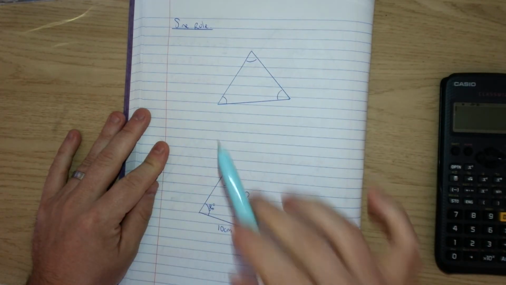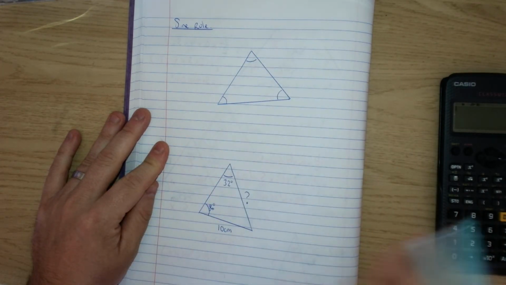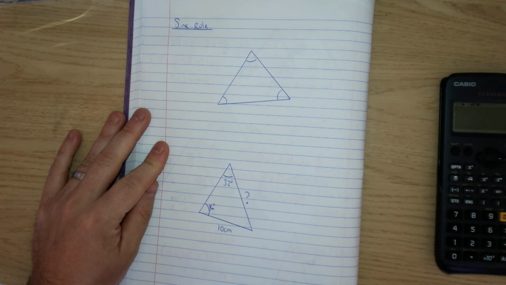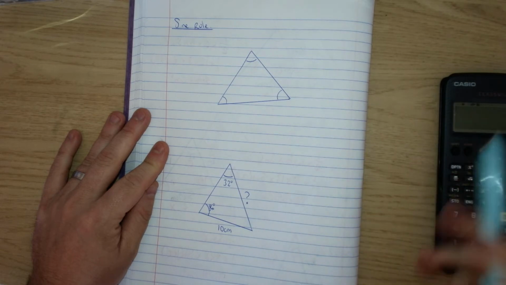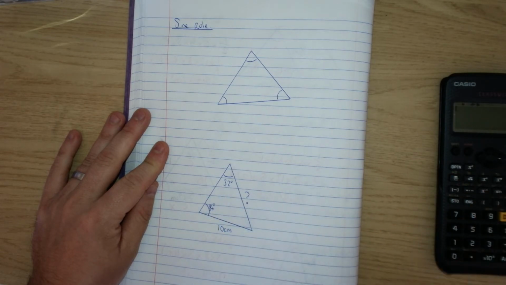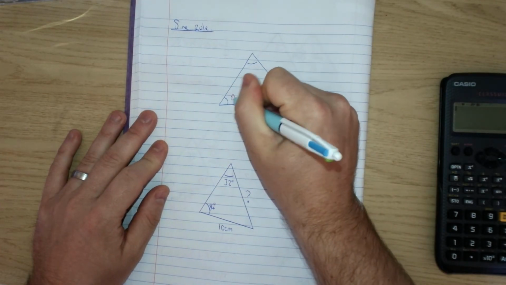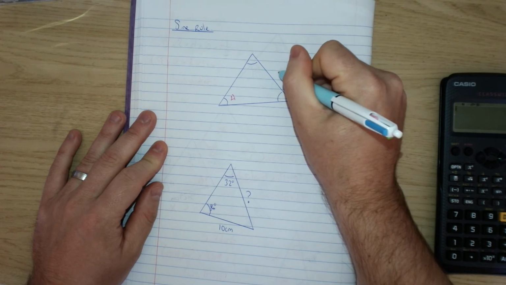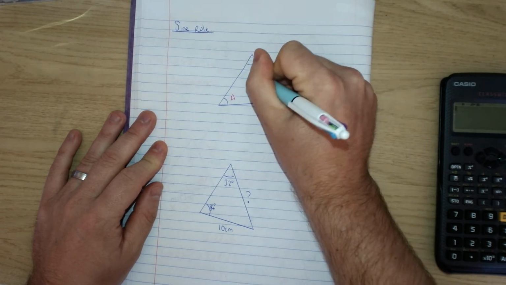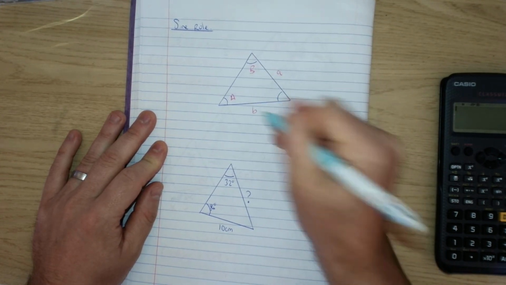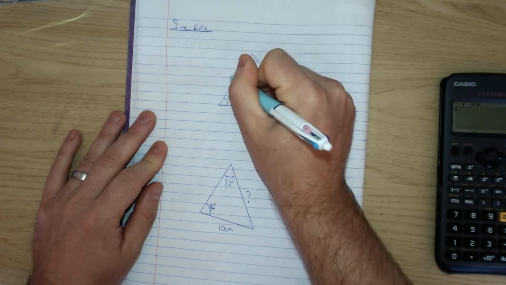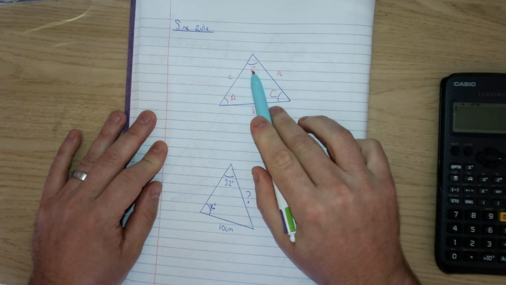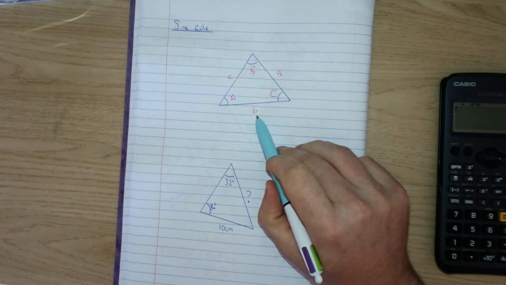First step, really important. We know about labelling up for right angle triangle trigonometry. We've got to make sure we can label up a non-right angle triangle as well. So we do that in pairs A, B and C, where the pair of angle and side are opposite each other. So if that is angle A, that is going to be side A, angle B, side B, C and C. Capital for the angle, lowercase for the side.